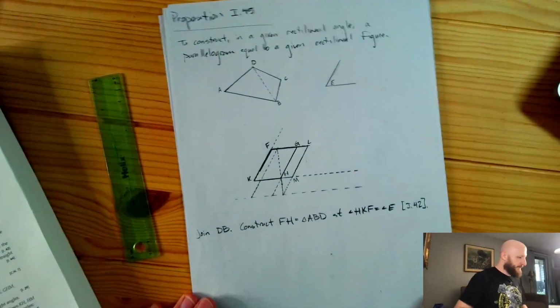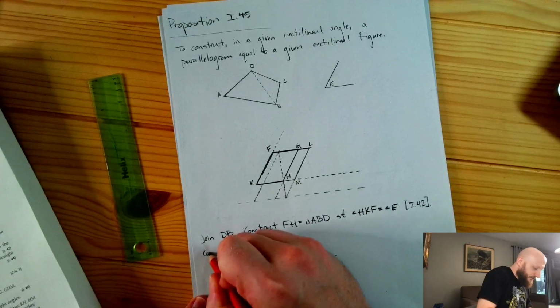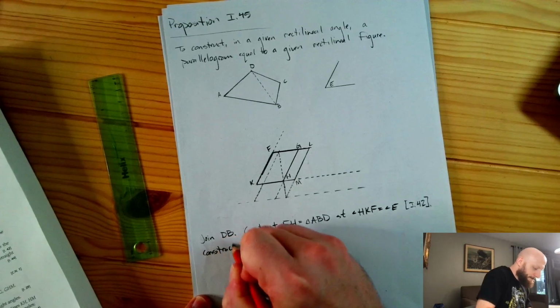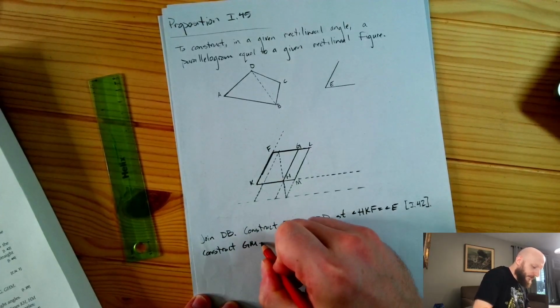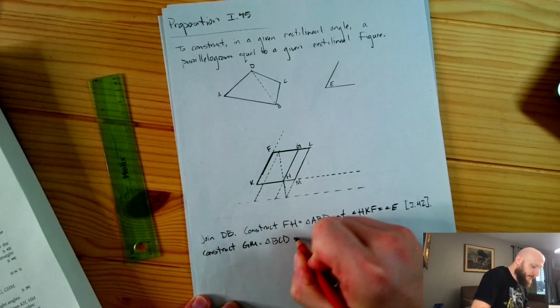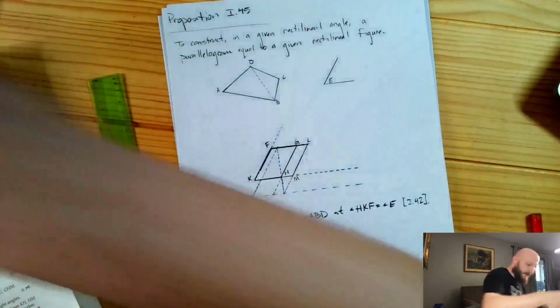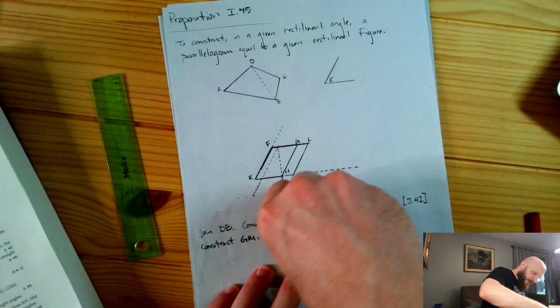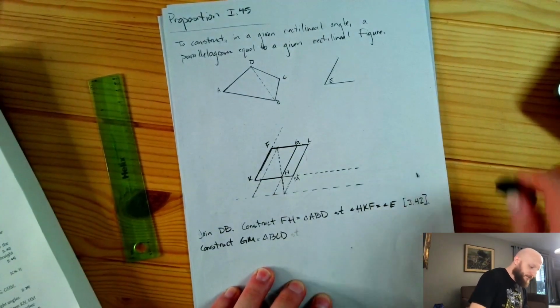Okay, so let me write out the justification, or the step that I just did, which is construct GM equal to triangle BCD. I should say off of GH, because that was part of it too.